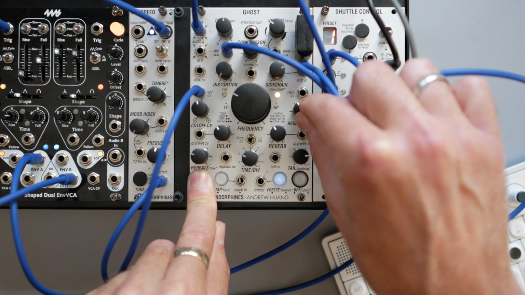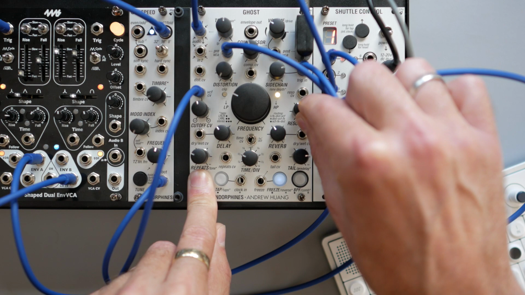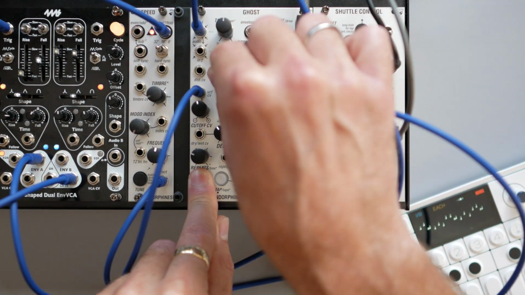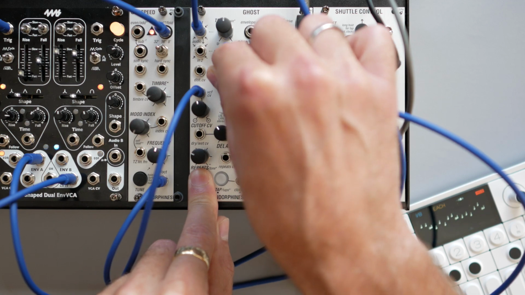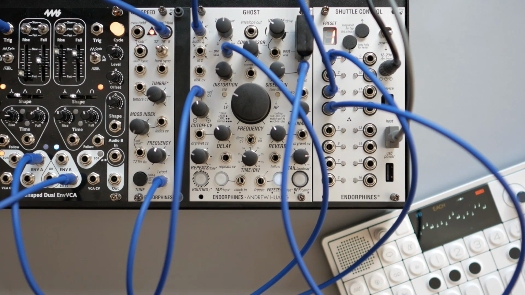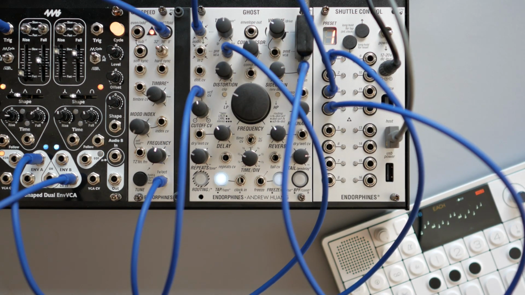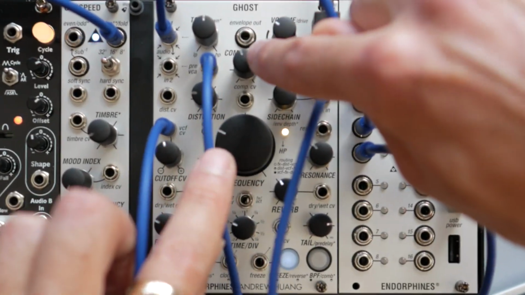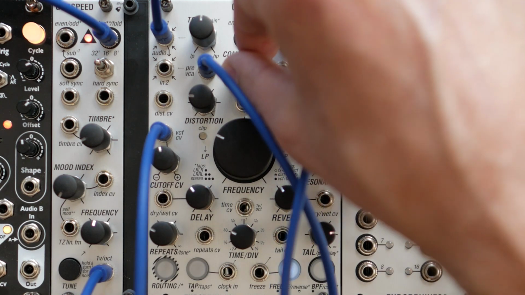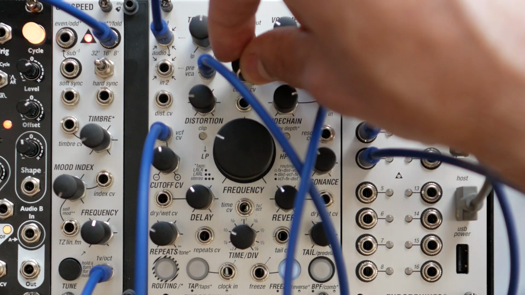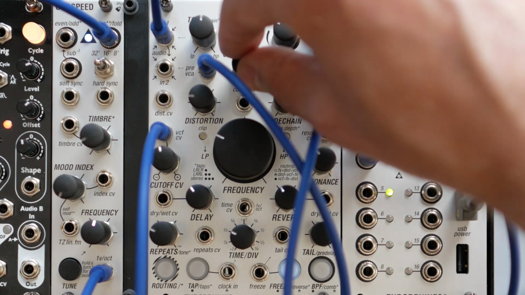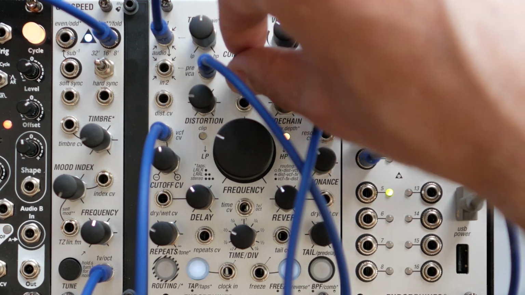Some sample rate reduction. A little bit of bit crushing. And then, of course, last but not least, we've got a compressor here. Not compressed. And completely compressed signal.